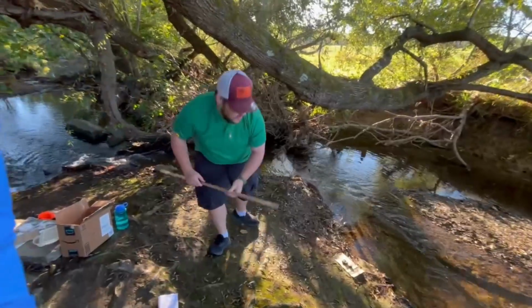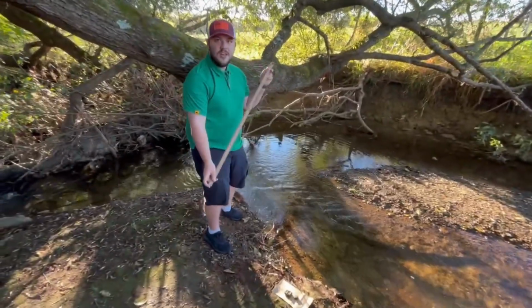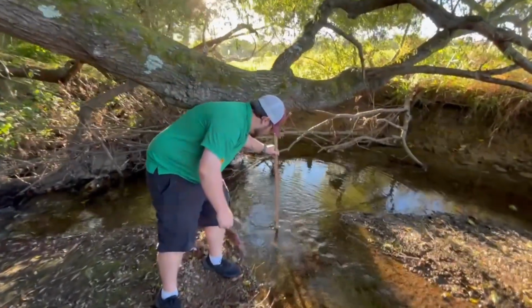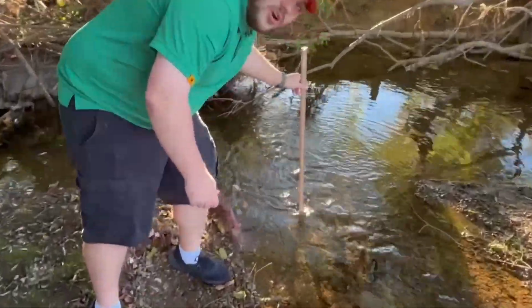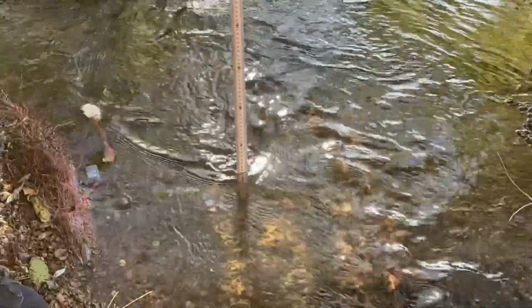And then finally, we're interested in the depth of the stream. So you're going to take your meter or yardstick or your tape measure, and you're just going to put it roughly in the center of your riffle, and you're just going to read and measure the depth of the stream.